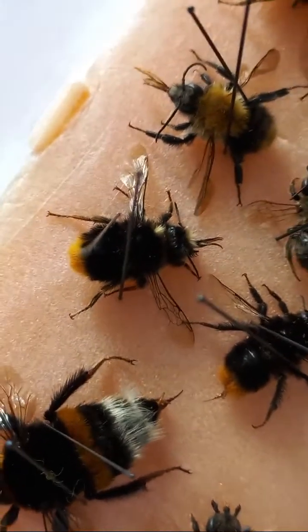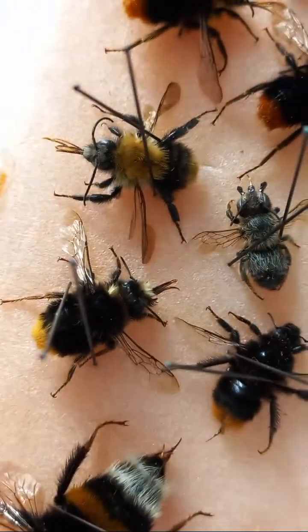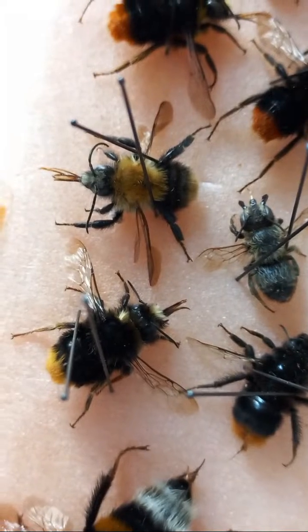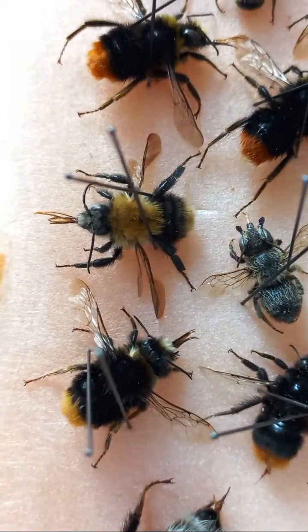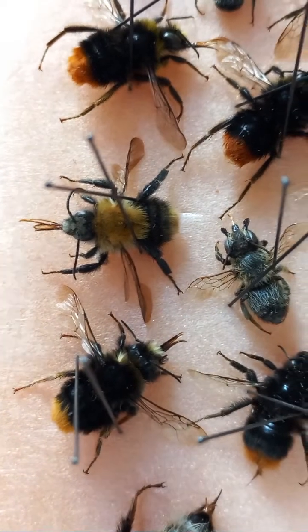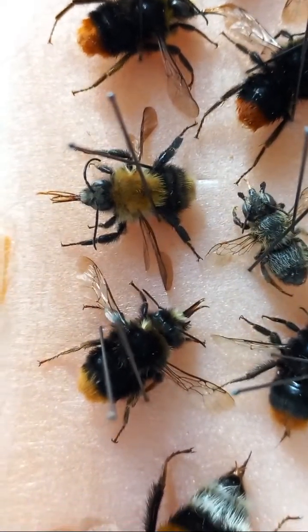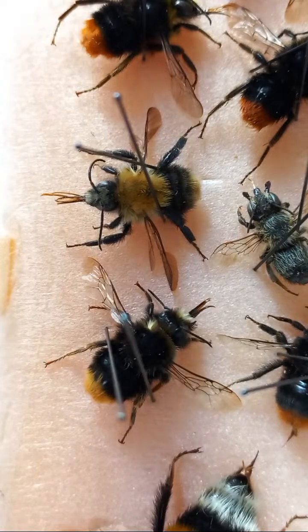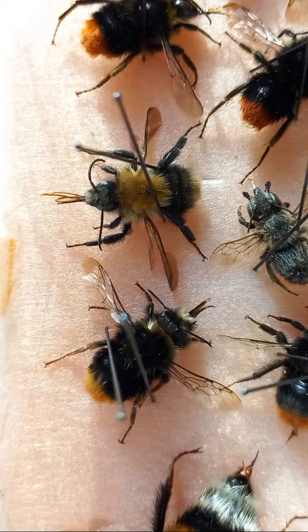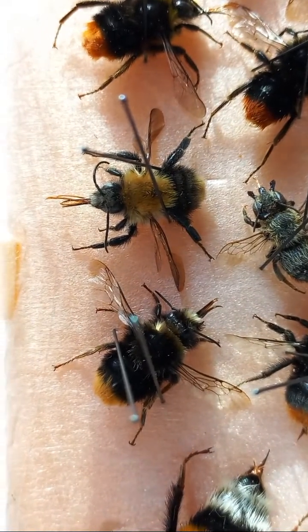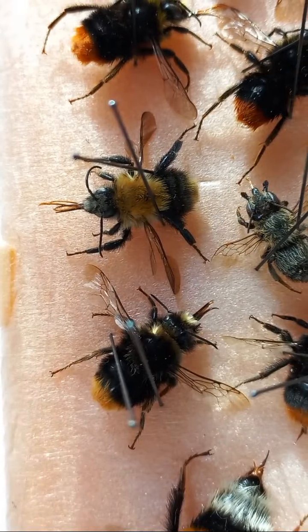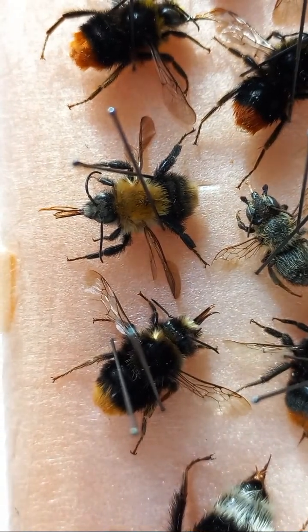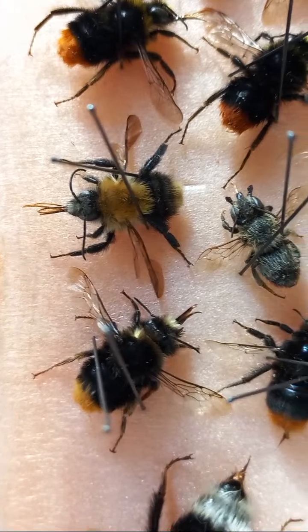This is Bombus lapidarius, a small one. Again, a worker of Bombus hortorum, I guess. And a male, because the small Bombus hortorum in the center has longer antennae and no scopa. The male has no scopa for collecting pollen because the male does not collect pollen.